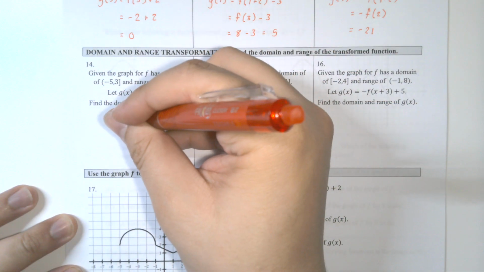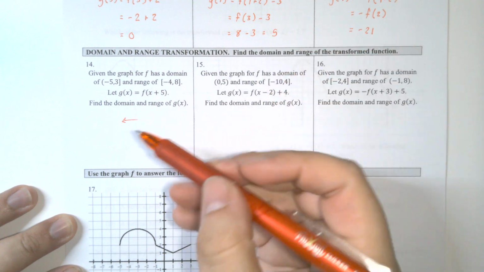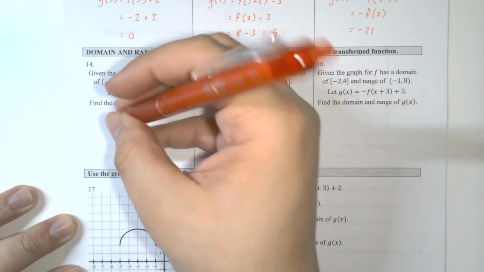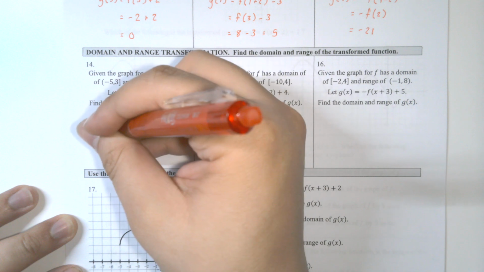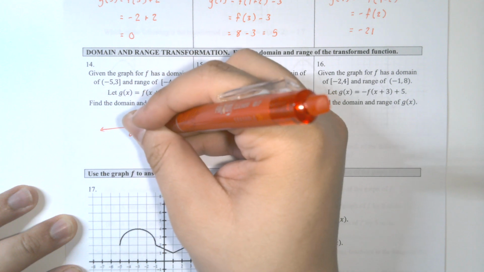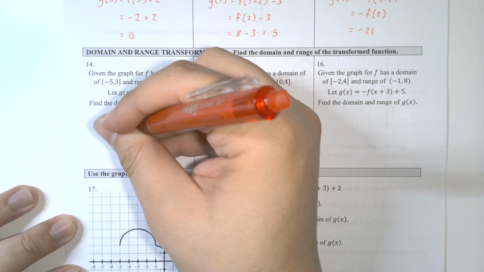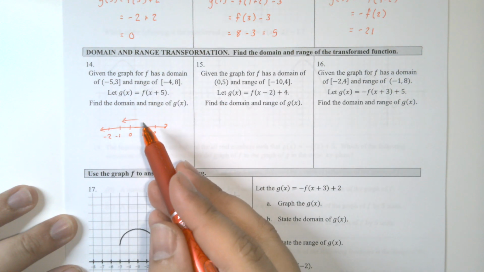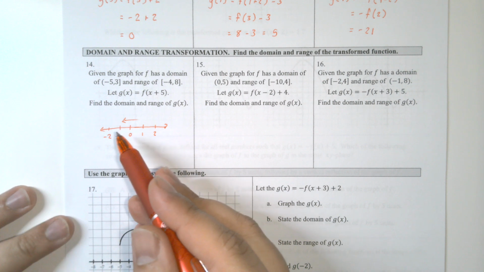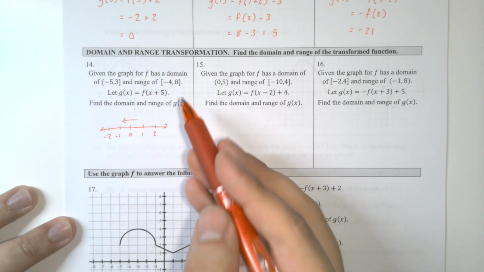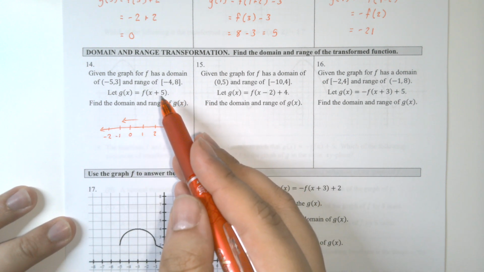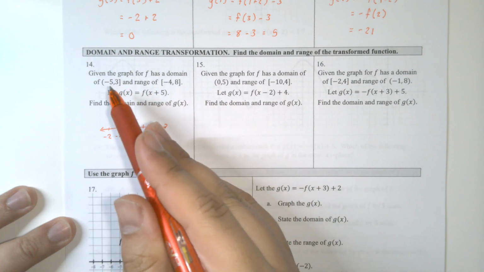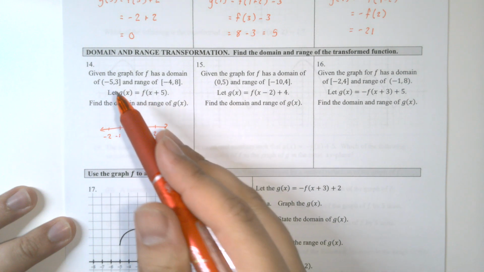let's see, think about that for a second. If we have some function and we're moving to the left, on a number line, if this is 0, 1, 2, and so on, if we're moving to the left, the numbers are going to get smaller. So we're going to subtract 5 from all of the values in the domain.